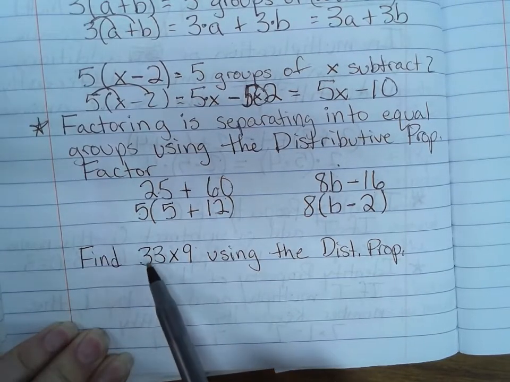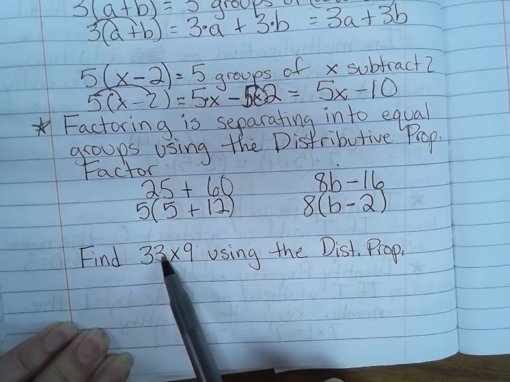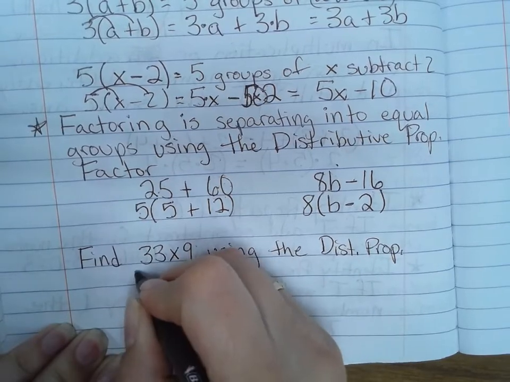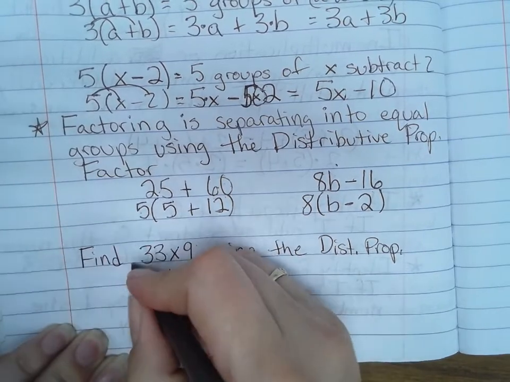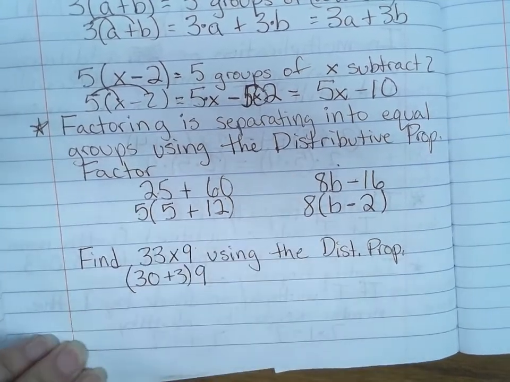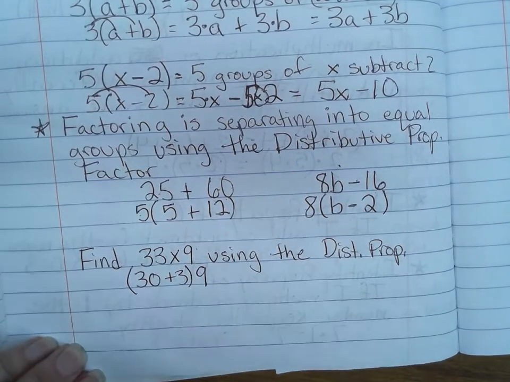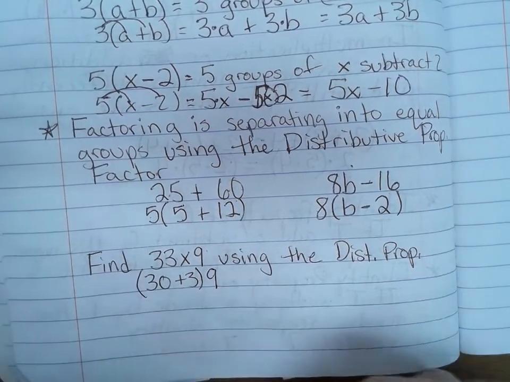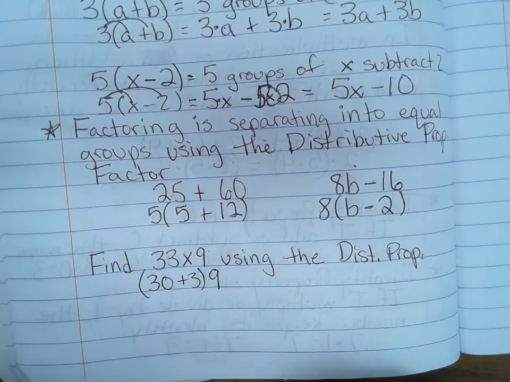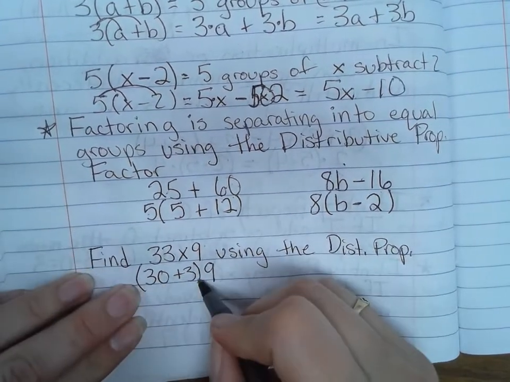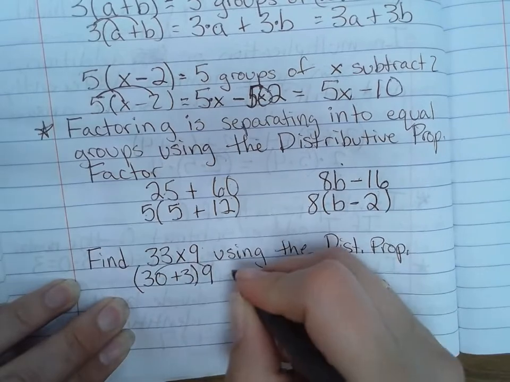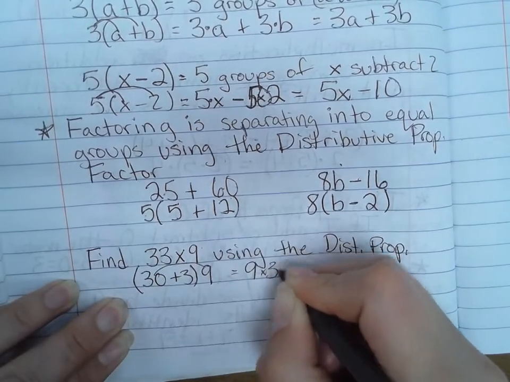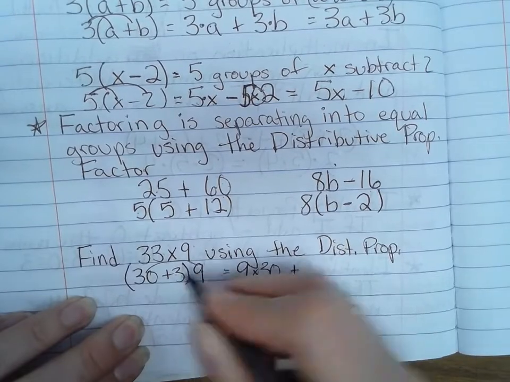However, I can think of something that I could split 33 into. Are you okay if I split 33 into 30 plus 3? But remember, this whole thing was times by 9. So this is how I can use the distributive property to figure this out. You actually have been using the distributive property like when you did the box method for multiplication. Right here, all I did was split this apart. So 9 times 30 plus 9 times 3.